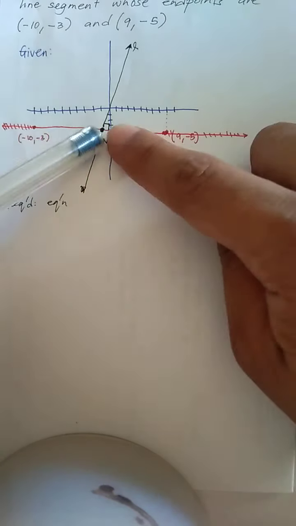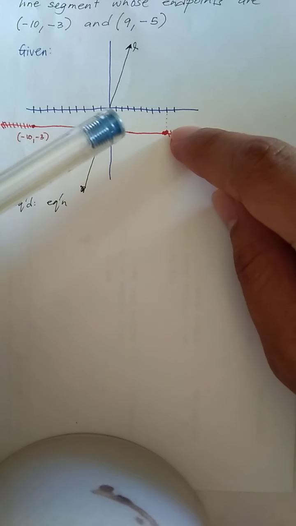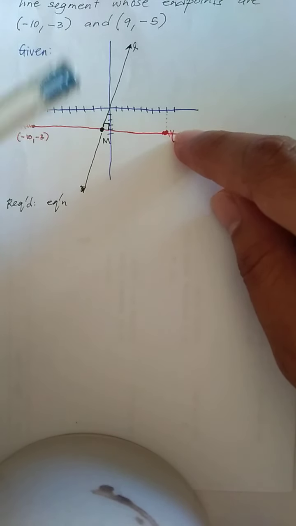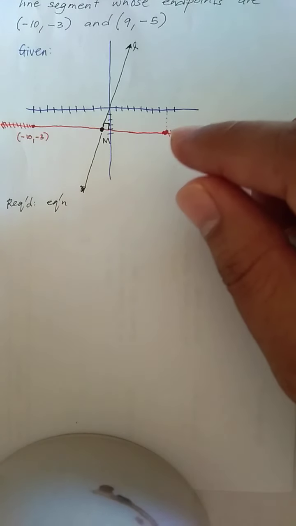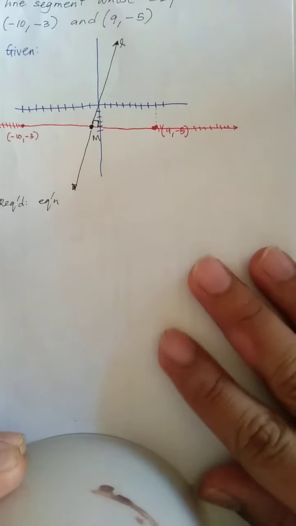If we know the slope of the line segment, then the perpendicular line has a negative reciprocal slope. With those two, we can use the point-slope form of the line and then transform it into the general equation, and then we have our final answer.